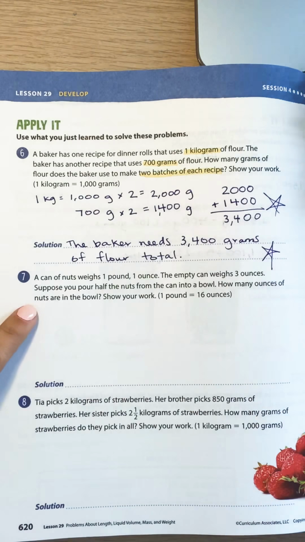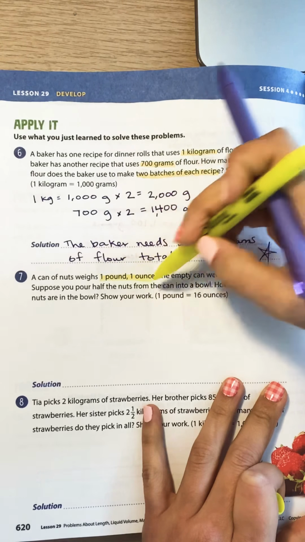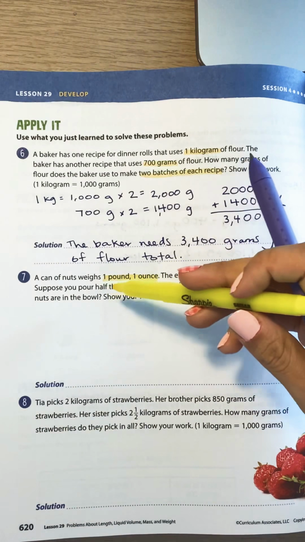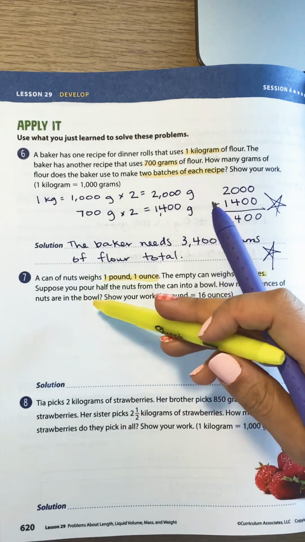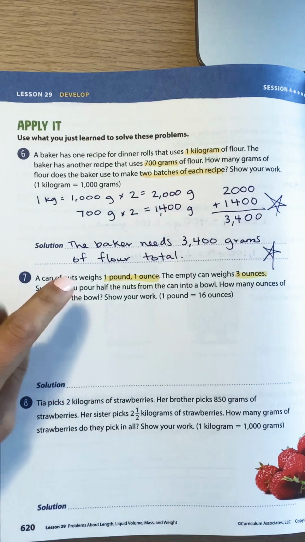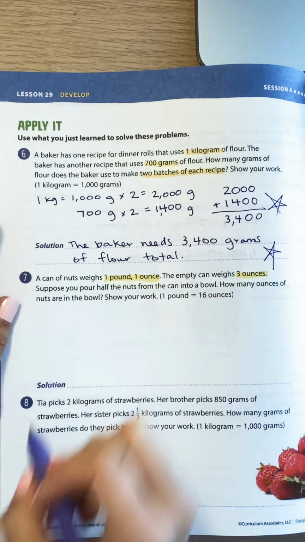Okay, number 7. A can of nuts weighs 1 pound, 1 ounce. The empty can weighs 3 ounces. Suppose you pour half the nuts from the can into a bowl. How many ounces are in the bowl? So, multiple steps here. 1 pound, 1 ounce. So I need to convert that just into ounces.